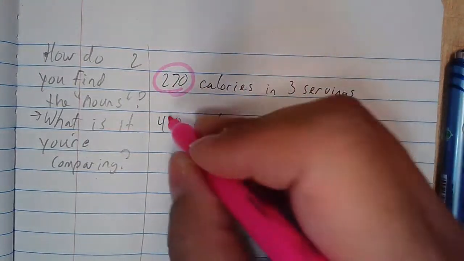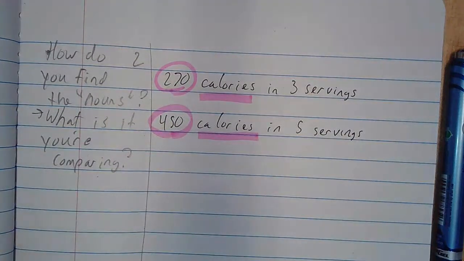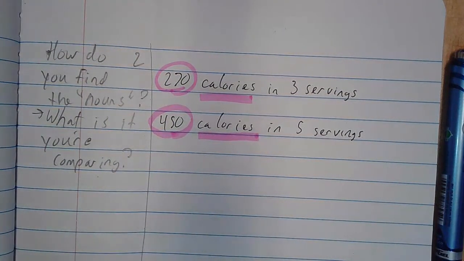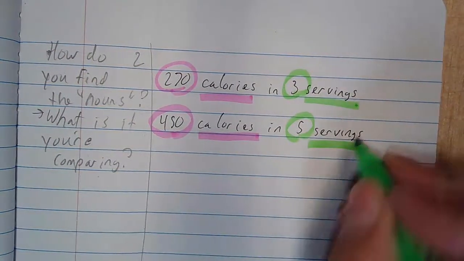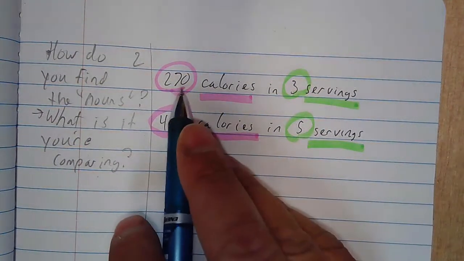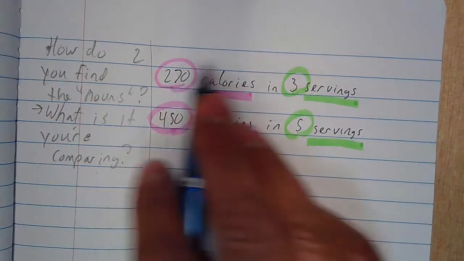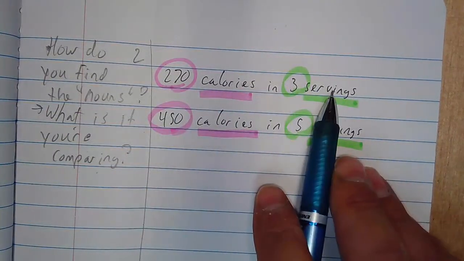270, 450 calories. 3 servings. Okay. So this has a connection to this. The calories to the servings.